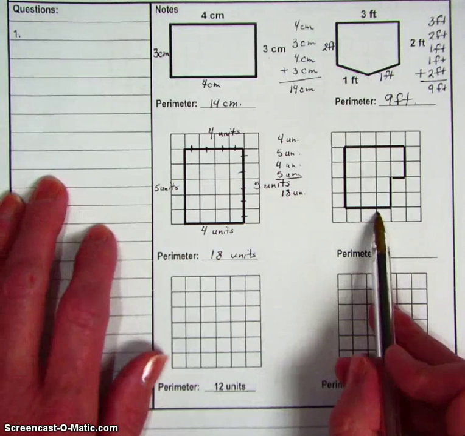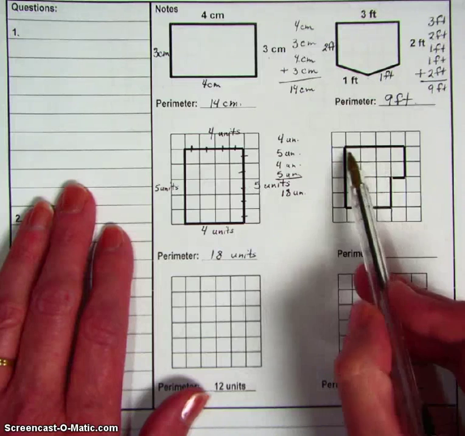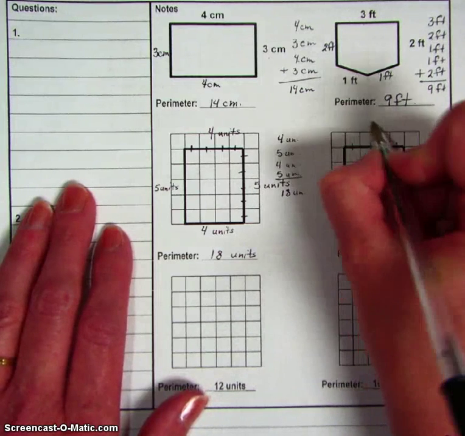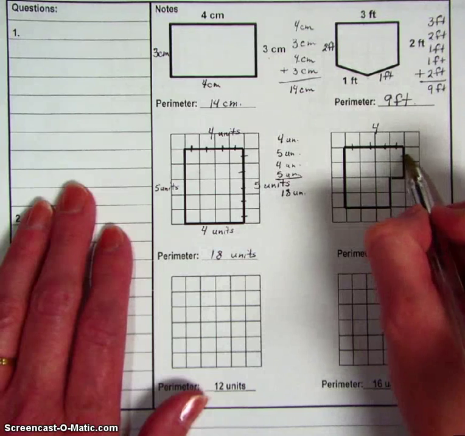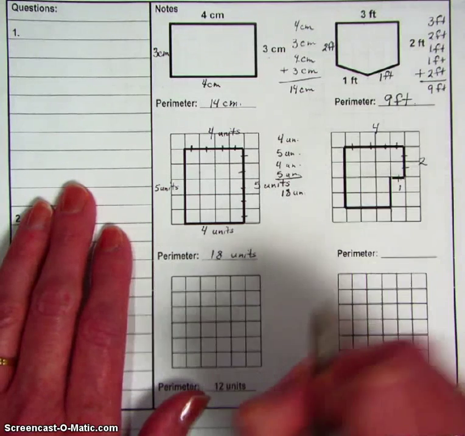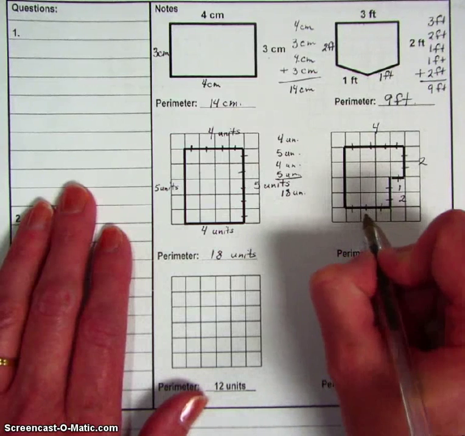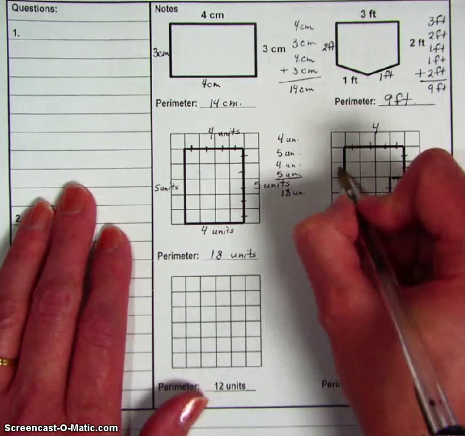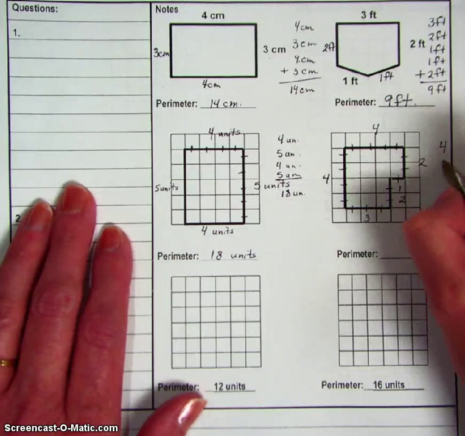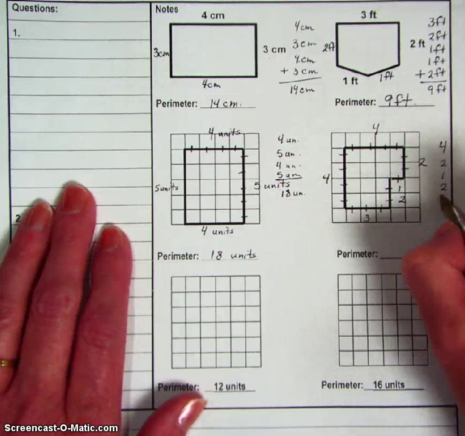This perimeter I have to be a little more careful because I have some different angles to go on. It's not just a rectangle. So I will have to go through and count each of the sides. 1, 2, 3, 4. 1, 2. Ooh, look at this little one right here. Just 1. 1, 2. 1, 2, 3. 1, 2, 3, 4. So I have 4 plus 2 plus 1 plus 2 plus 3 plus 4.